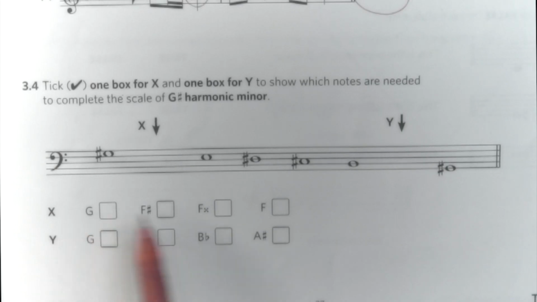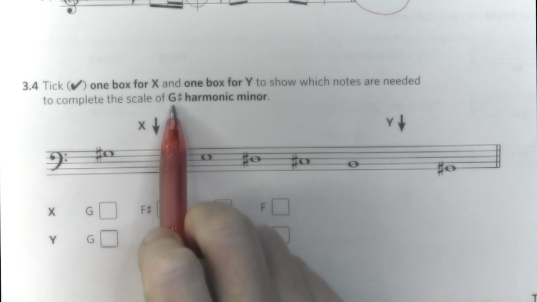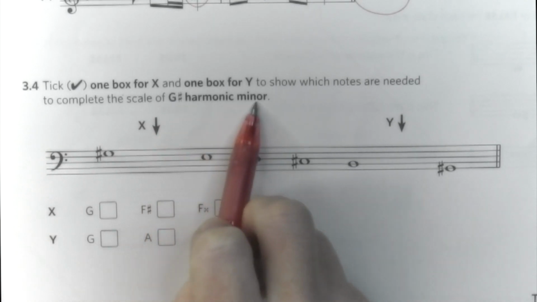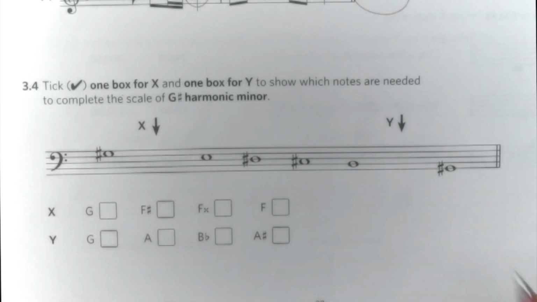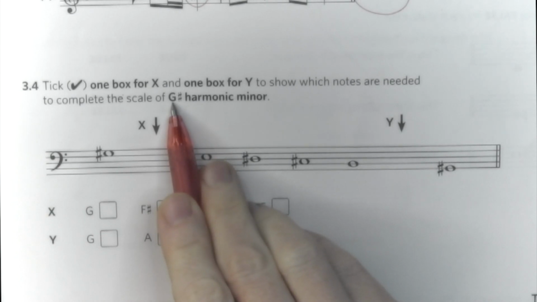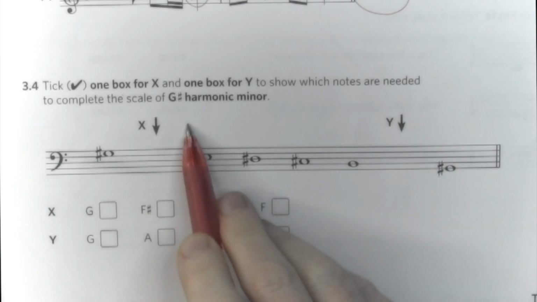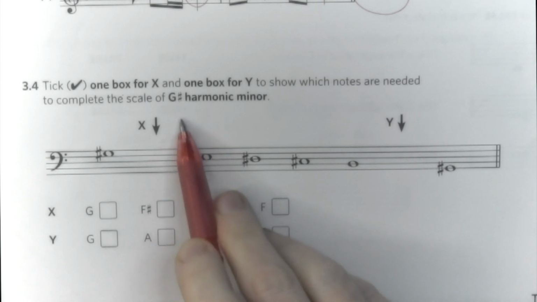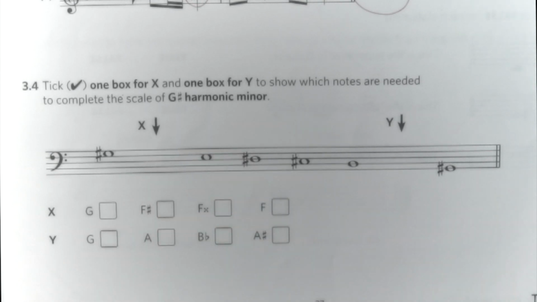In exercise 4, we need to complete the scale, ticking one of the notes that show the correct one. And we need to create G sharp harmonic minor. Okay. G sharp harmonic minor is the relative minor of B major, and we know this because we just go 3 steps above, so 3 semitones. So G sharp, La sharp, B.